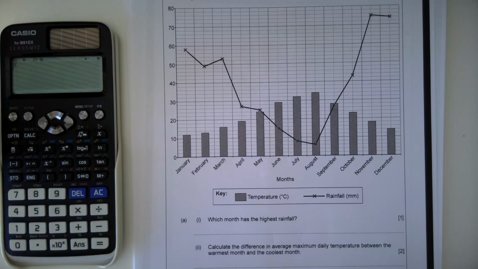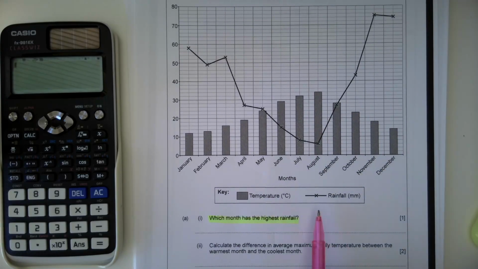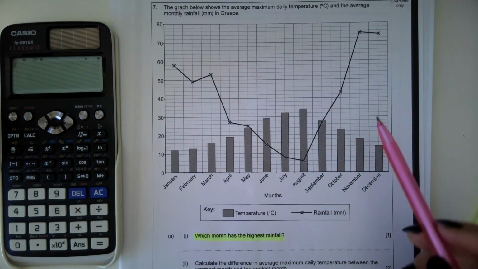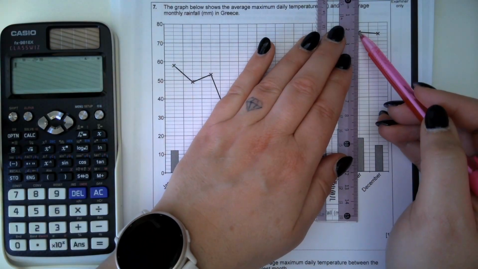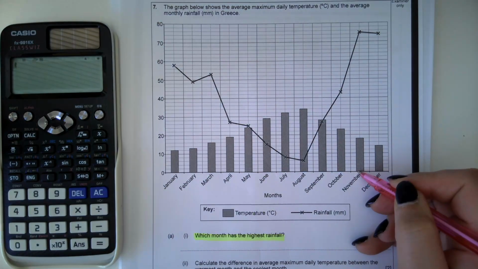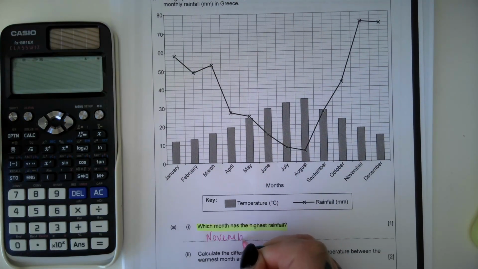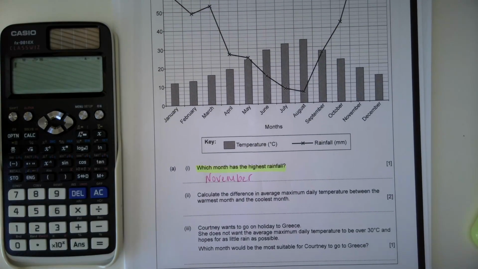Part A. Which month has the highest rainfall? So for rainfall, we're looking at the line graph and we're looking for the highest point that is plotted. So the one that's highest up there. If we look, it's this point that's the highest. And if we look at where that matches up to, that matches up to November. So November had the highest rainfall.